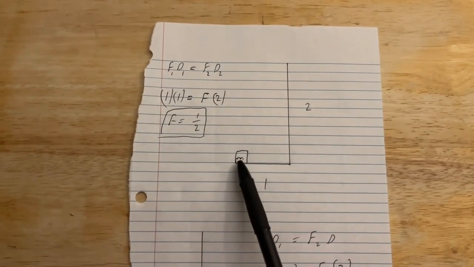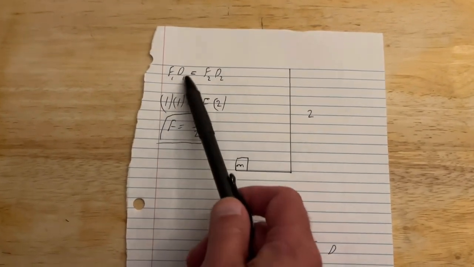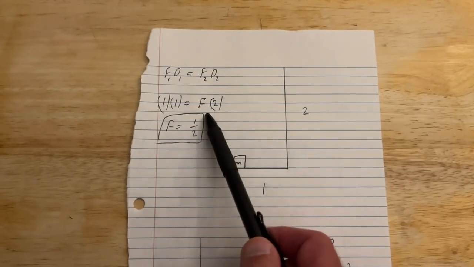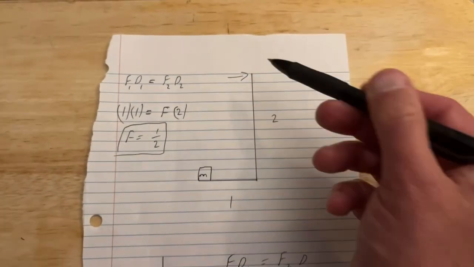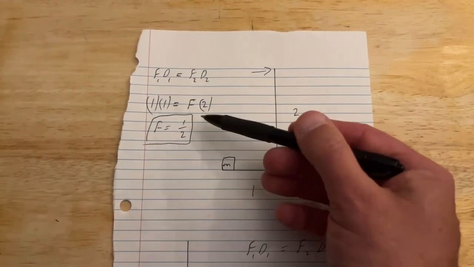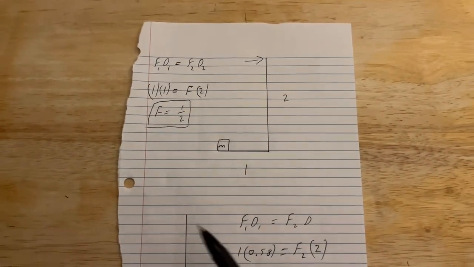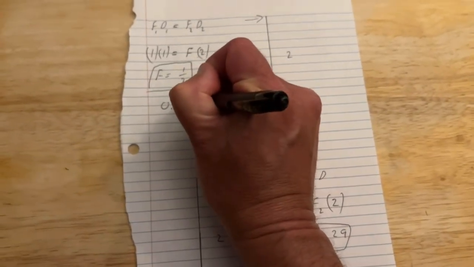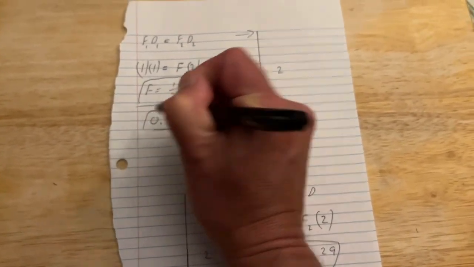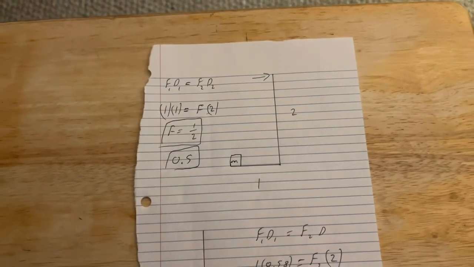So let's just say the mass creates a force of 1, the distance is 1, equals force 2, whatever force you have to push right there, times the distance of 2. So 1 divided by 2 is 1/2, or 0.5. And that's how much force it'll take to tip your four-legged stool.